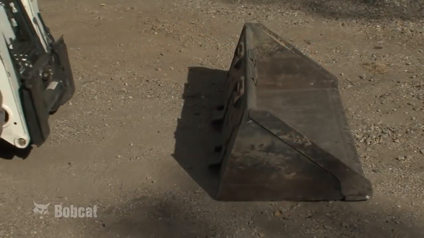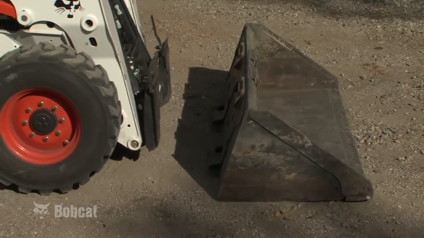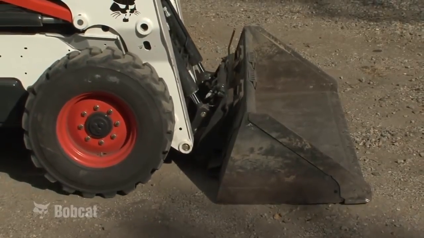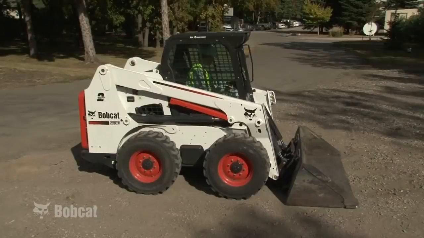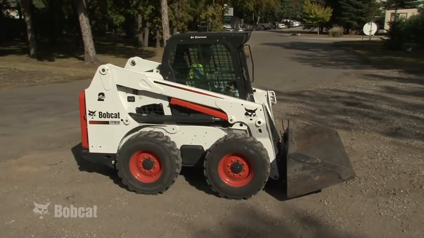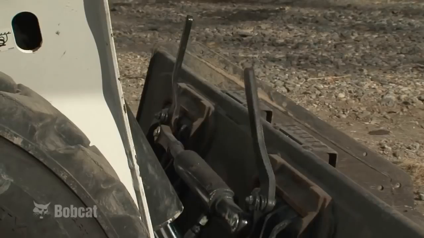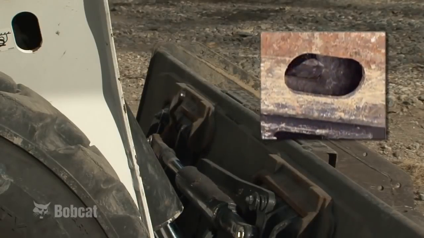Bobcat provides different size loader buckets for use with different materials. Be sure to use the correct attachment for your job, and always make sure your attachment is properly secured using the Bobcat mounting system provided.